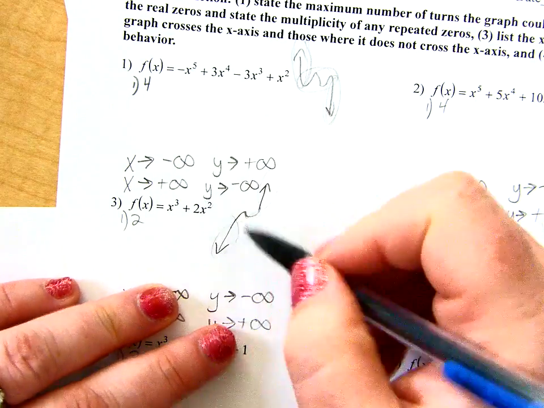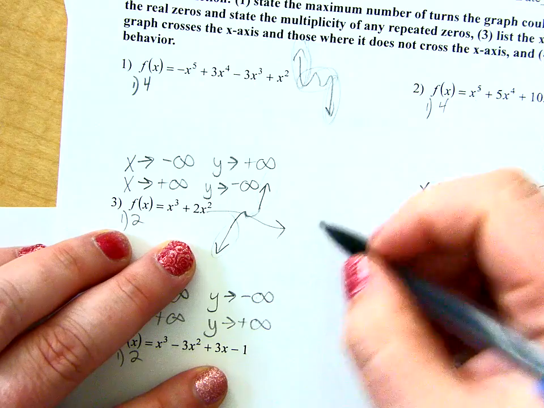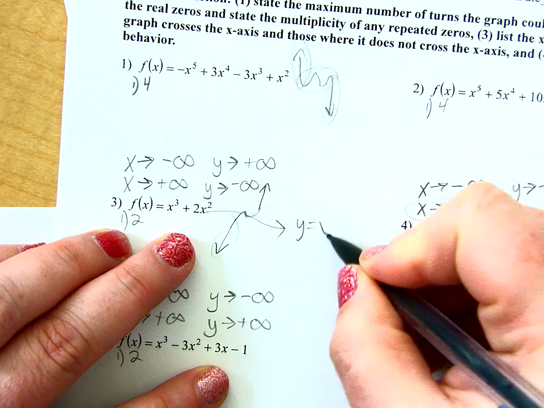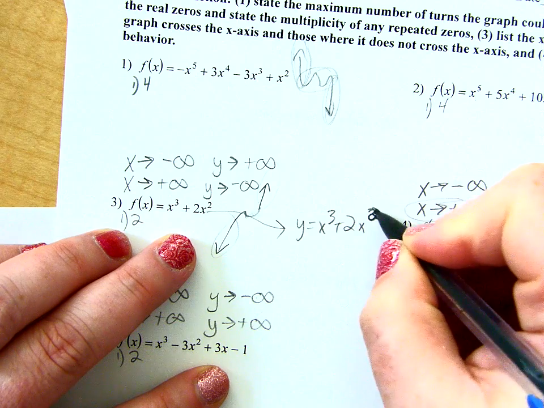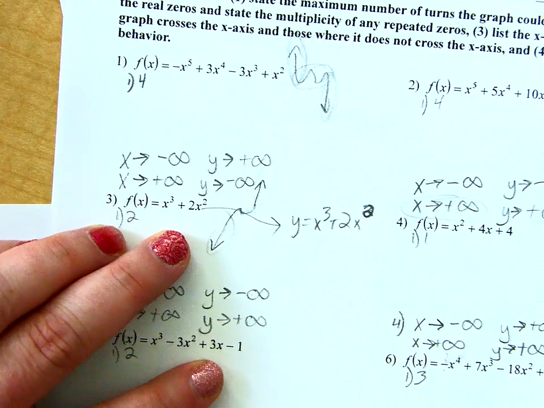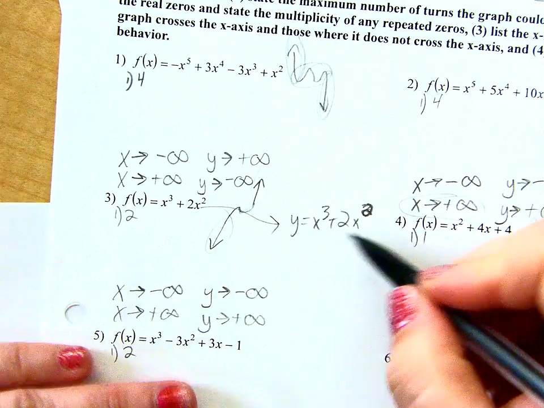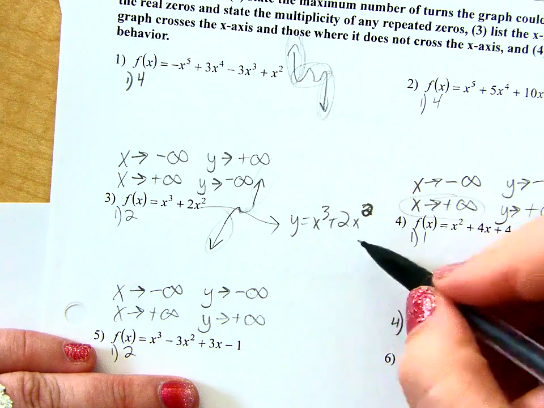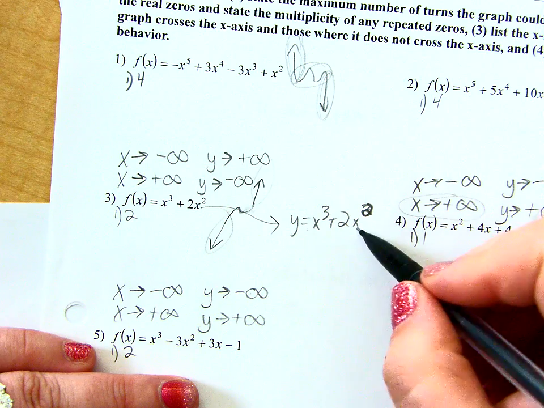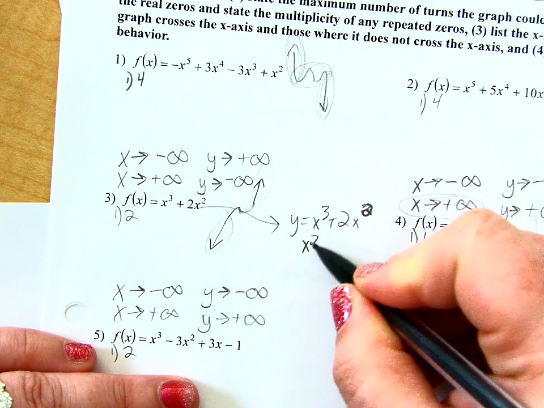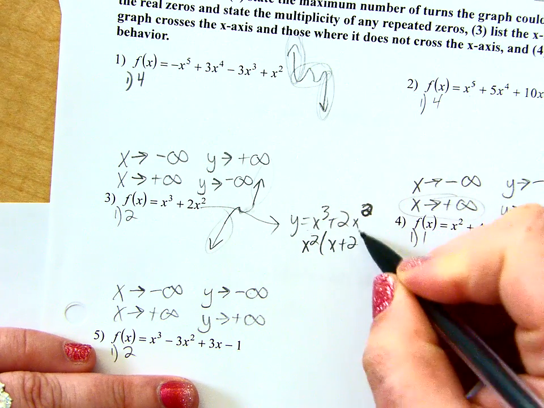So if I'm going to find the zeros of this thing, I'm going to have 3 total answers, right? What would I do first? I would factor out an x squared, and I'd be left with x plus 2.